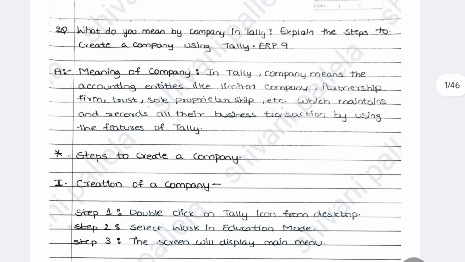See, before that you need to understand the meaning of Tally. What is meant by Tally ERP, and what does company mean? Company is nothing but a partnership business, a sole proprietorship business, or any type of joint stock company, firm, trust, anything, it comes under the company. Whatever company-related business transactions and records we maintain with the help of Tally. Computerized accounting in Tally ERP 9 is nothing but maintaining the business records and business transactions. So this is the meaning of company.